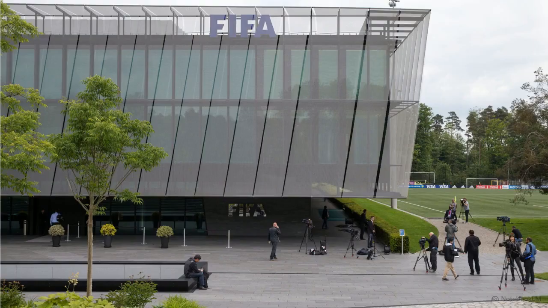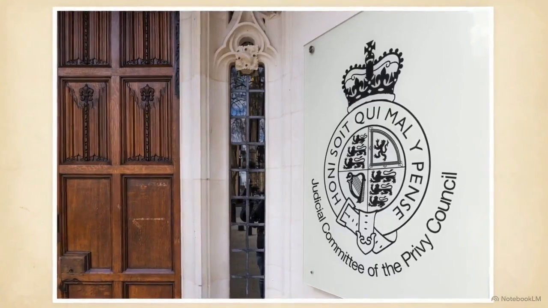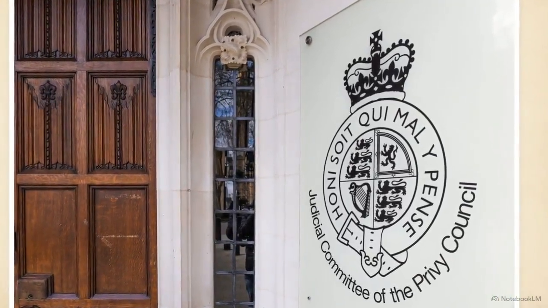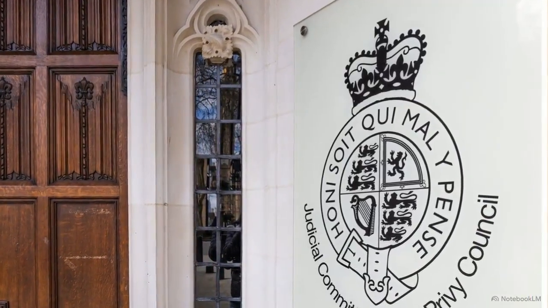The sheer power of the ATP issuance was recently tested by former FIFA official Jack Warner, who challenged the entire process on constitutional grounds. He argued he was unfairly denied the right to make representations to the Attorney General before the ATP was issued. The Privy Council dismissed the appeal. They ruled that the statutory scheme imposes zero duty on the Attorney General to hear representations at this stage.